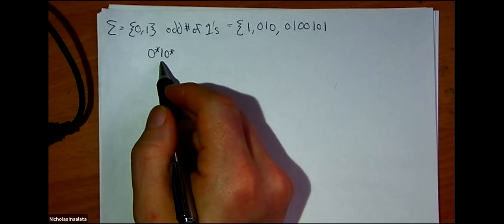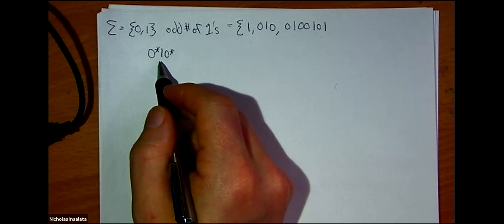So David, the problem with yours is you can't have a pair of 1s with an arbitrary number of 0s in the middle. Does that make sense, David? No, okay. So in yours, you can't have an arbitrary number of 0s between 2 1s.